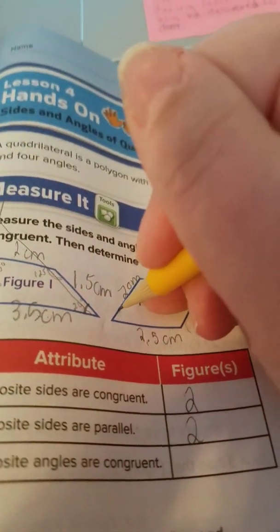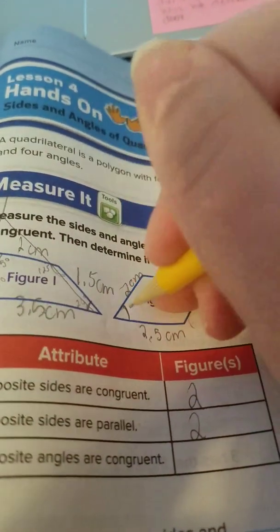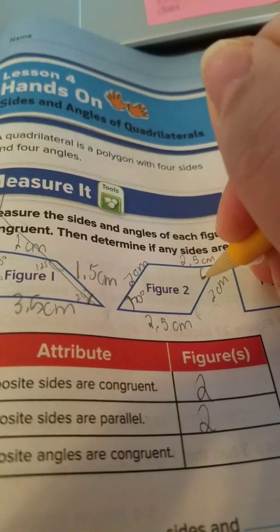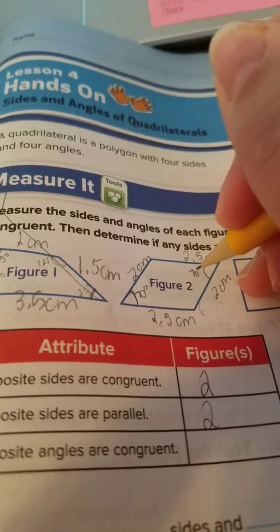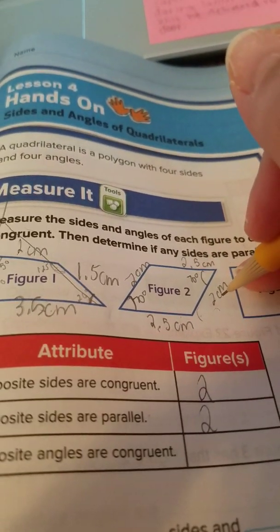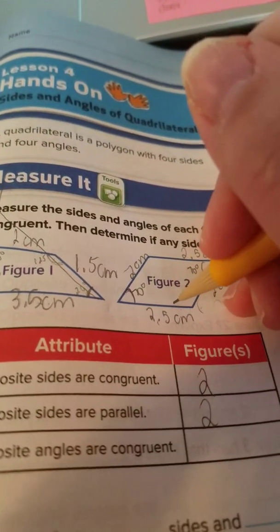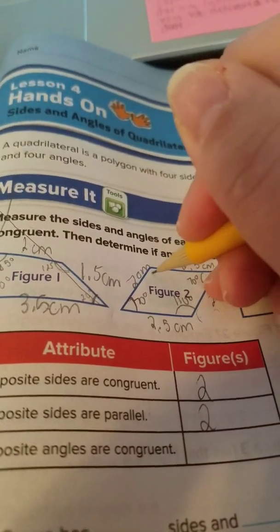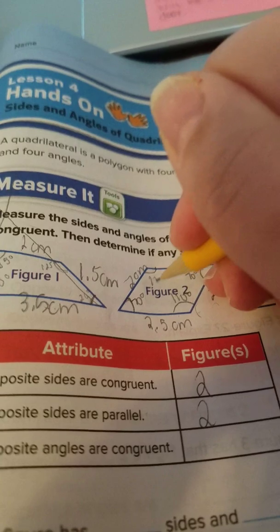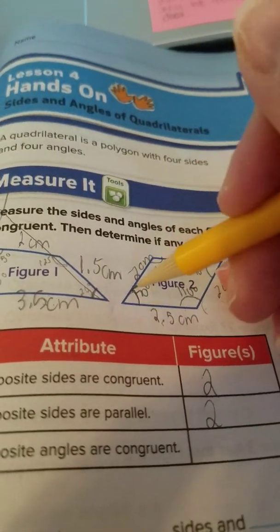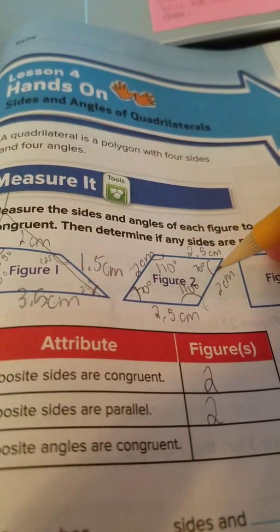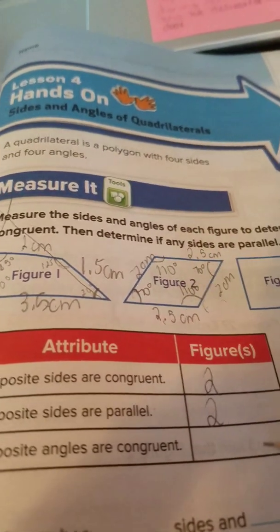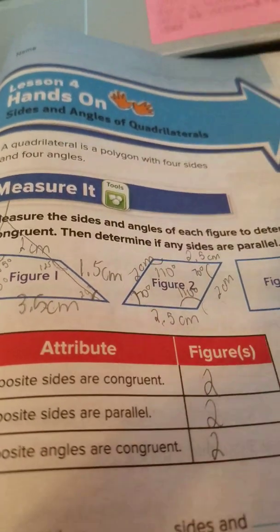The opposite angles are congruent. Okay, so if I was going to make a good guess at this angle right here, I'd say it's about 70 degrees. And this one right here is also about 70 degrees. This one here, though, is wider. It's 110, I bet. And this one here is about a 110. So the opposite, the bottom here and the top over there are equal. The top over here and the bottom there are equal. So that's true on number 2.